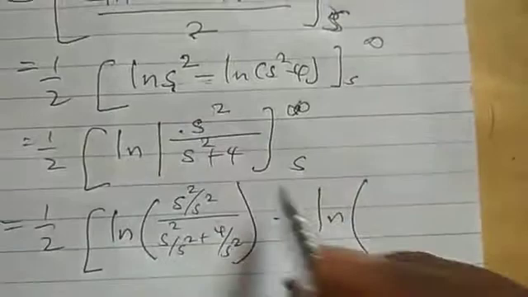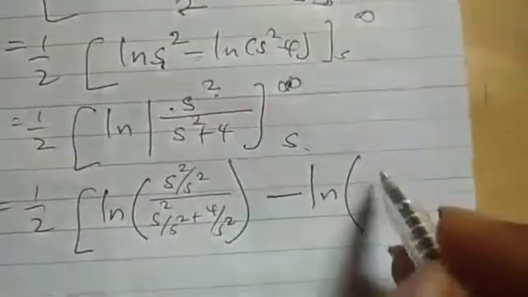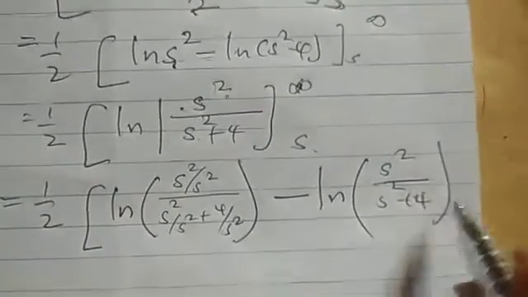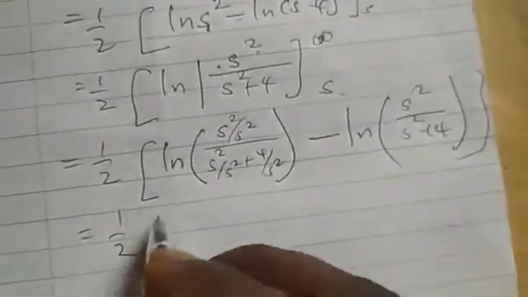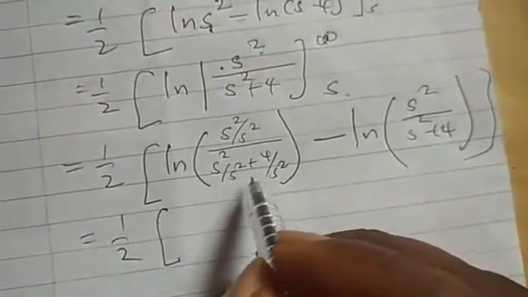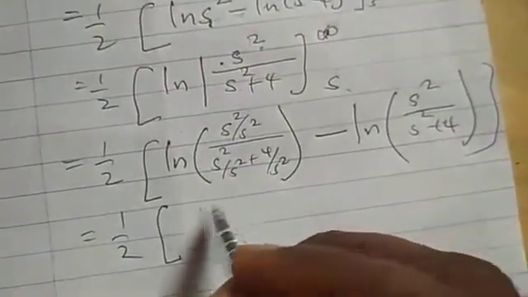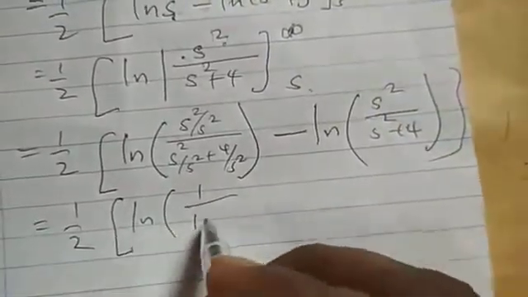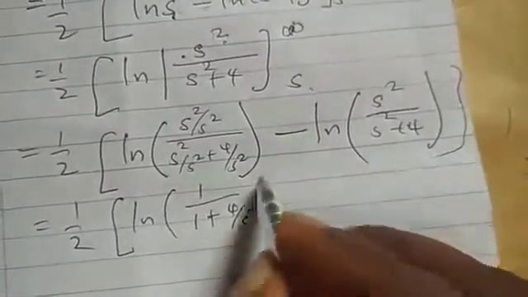Then normally we put s to s. That one does not change anything. Minus, you put s to s, the limit of s squared plus 4. So this will give me half into ln of 1 over 1 plus 4 over s squared.